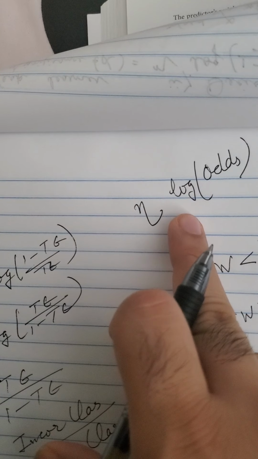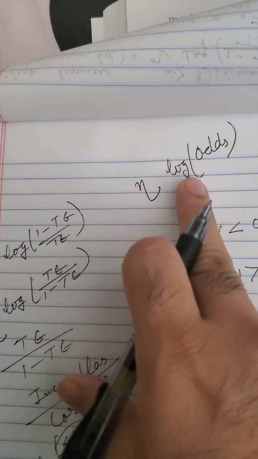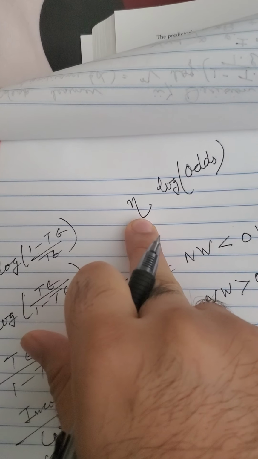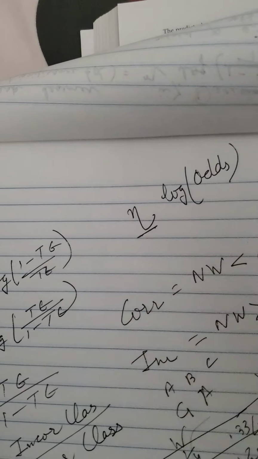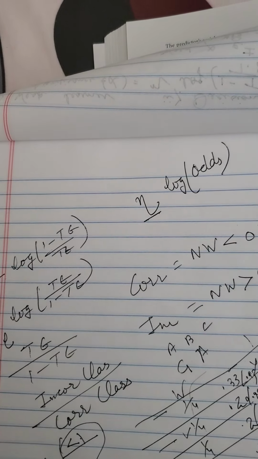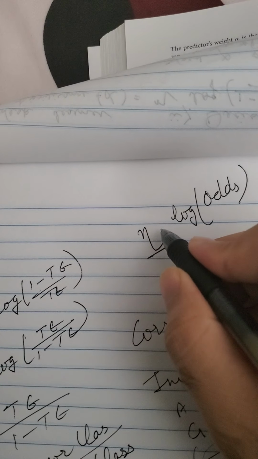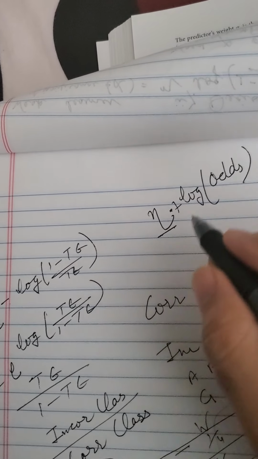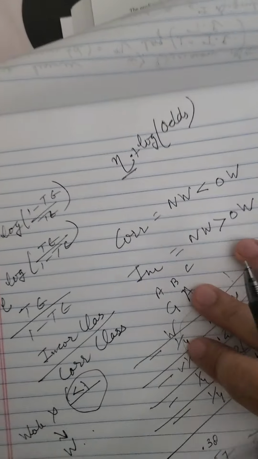I know I am going to calculate this log odds again and again. So the smaller I keep this value, the smaller steps it is going to take. The bigger I keep this value, the bigger steps it is going to take. For example, if I keep it 0.7, let's say, instead of 0.5.